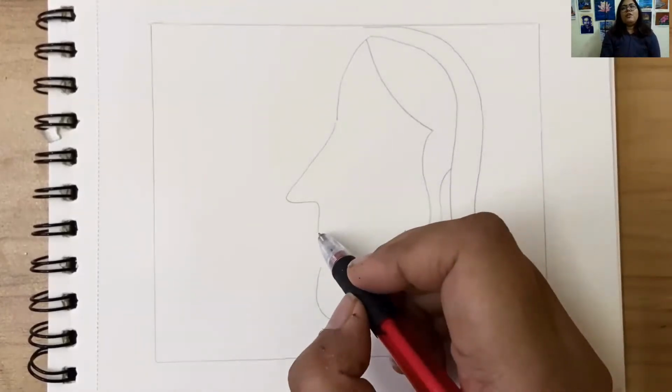Okay, so everybody first complete drawing the veil and the hair from the side before we move on to the next part.